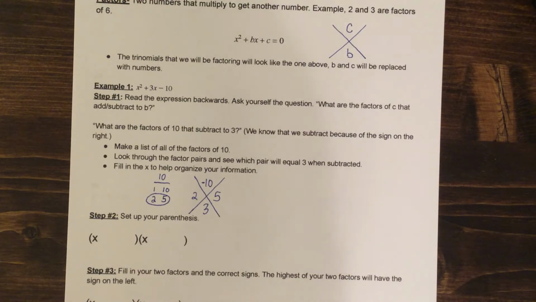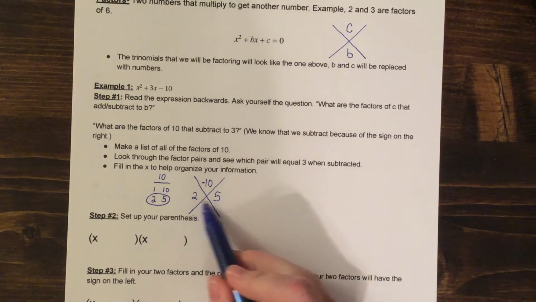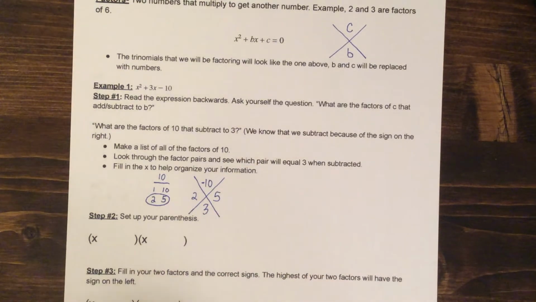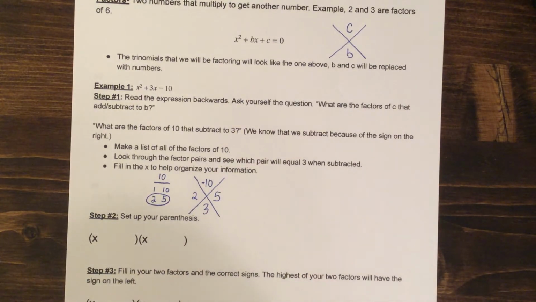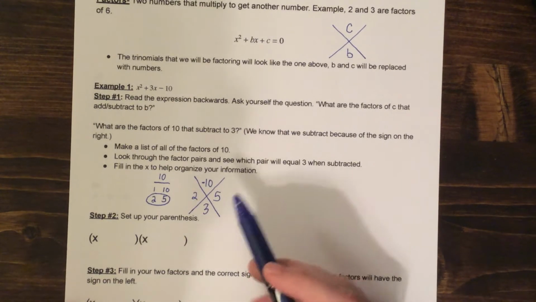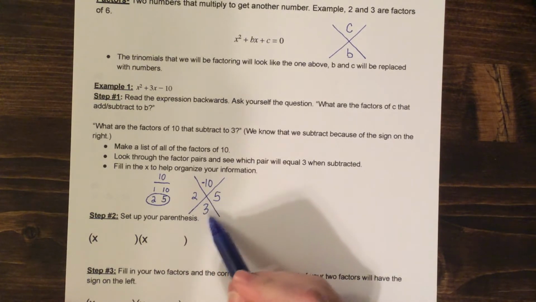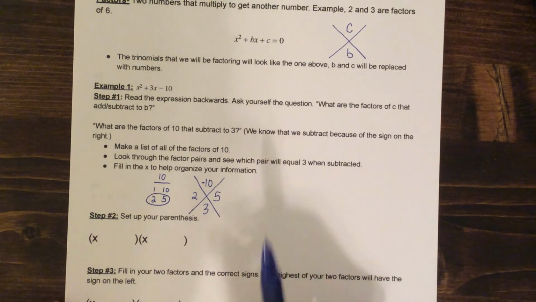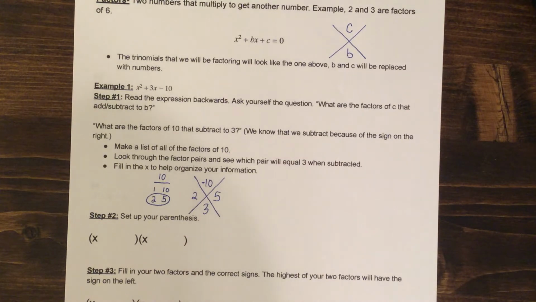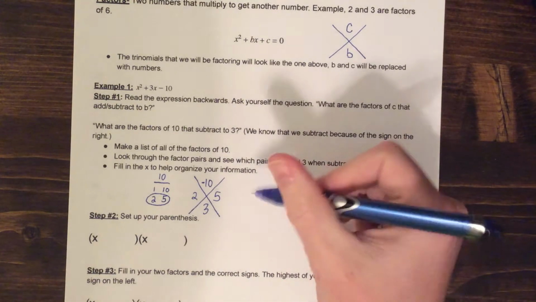So then I want to think about, if I had these two numbers, what would the signs of those two numbers have to be to get me to 3? When you're doing your signs, the signs are always going to be where I combine these two and I get this middle number. We can think through that logically, and there are several options.